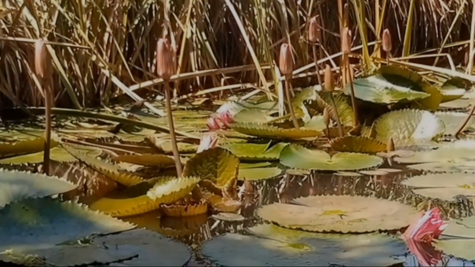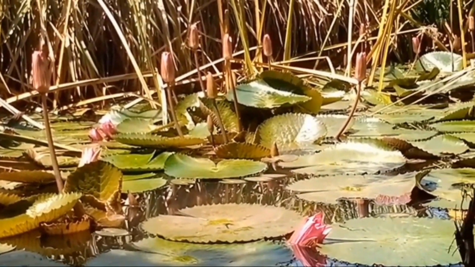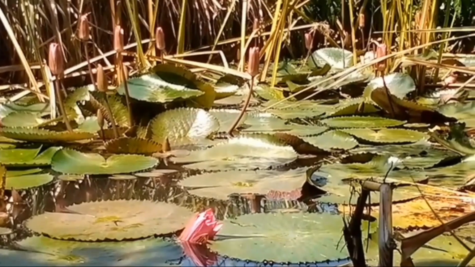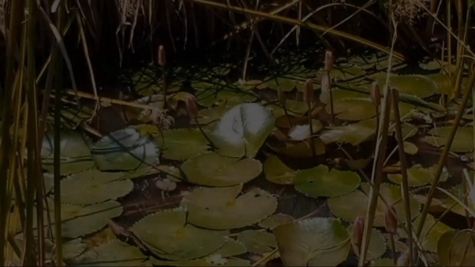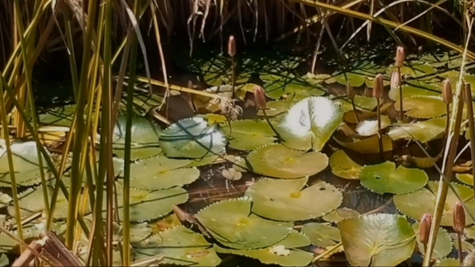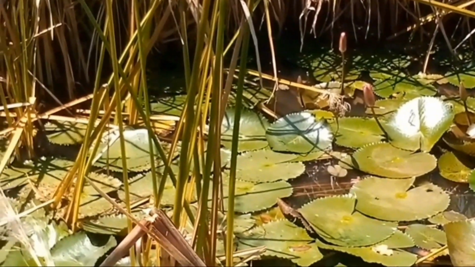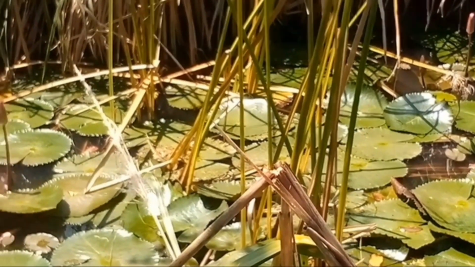Up next, let's talk about floating plants. As the name suggests, these plants float on the surface, soaking up sunlight and providing shade to the life below. Some well-known examples are duckweed and water hyacinth.